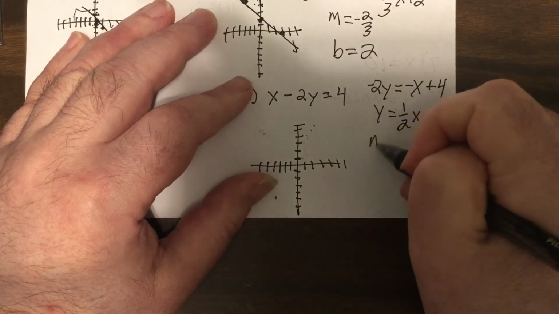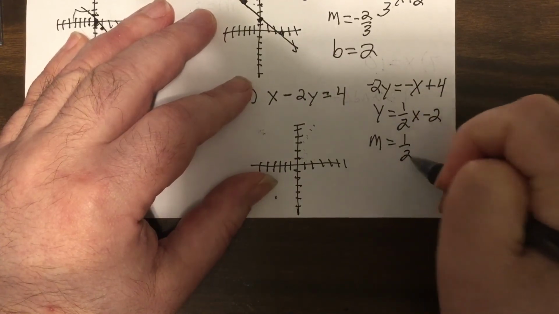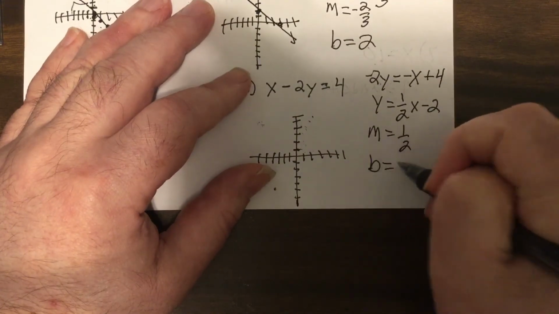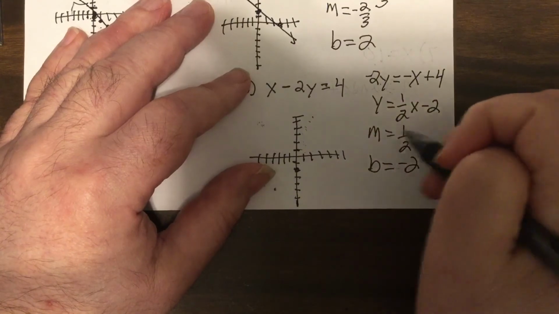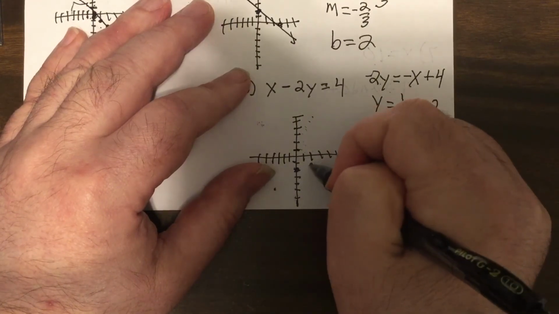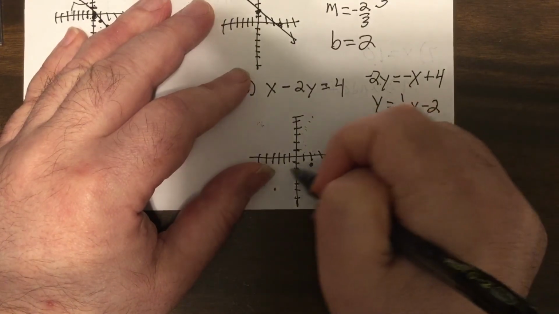So the slope is 1/2. Y-intercept is -2. So it'd be -2. Slope is a half. Up 1, right 2. Up 1, right 2.